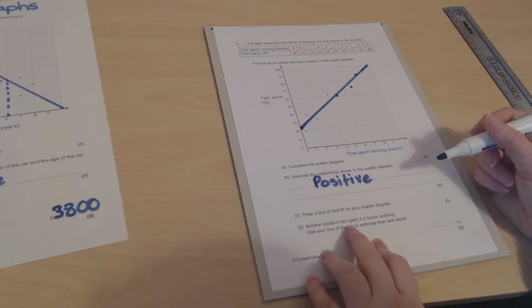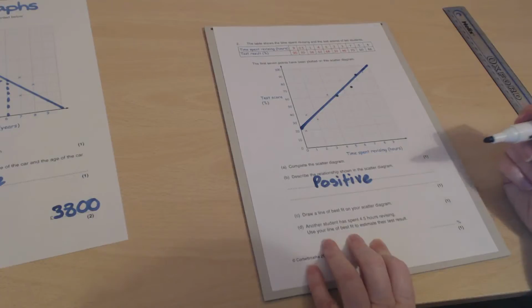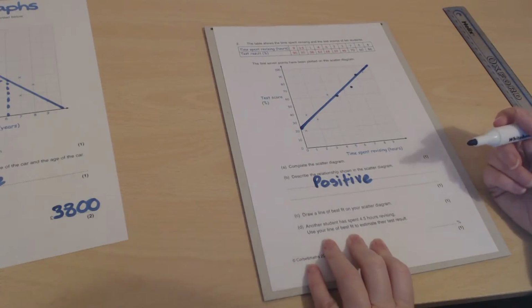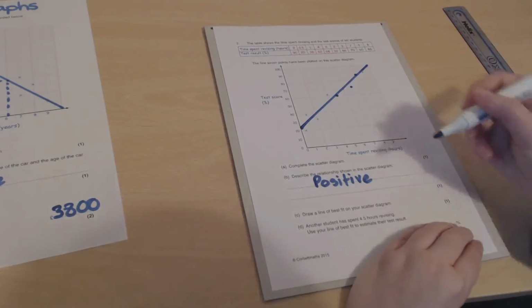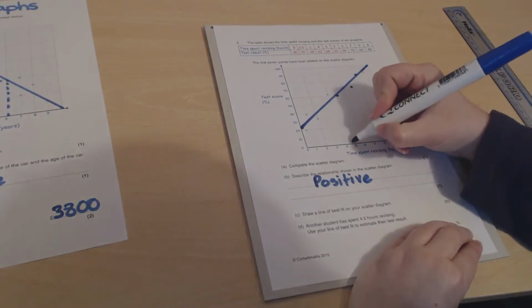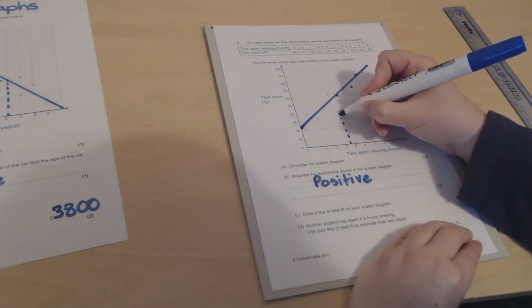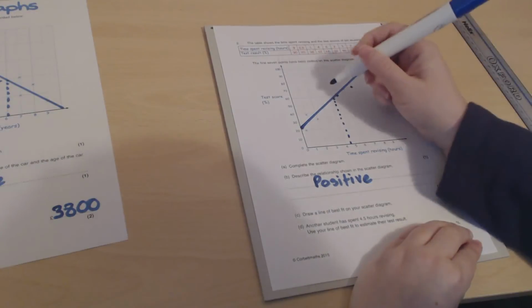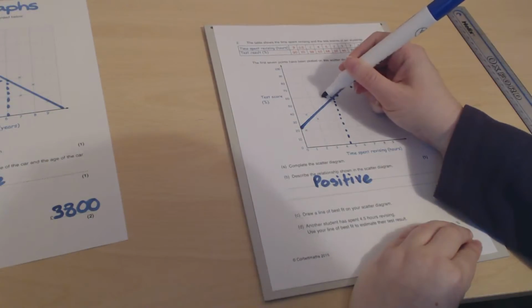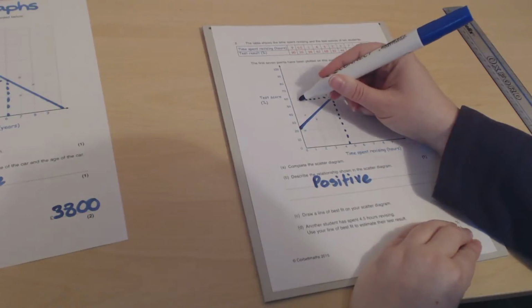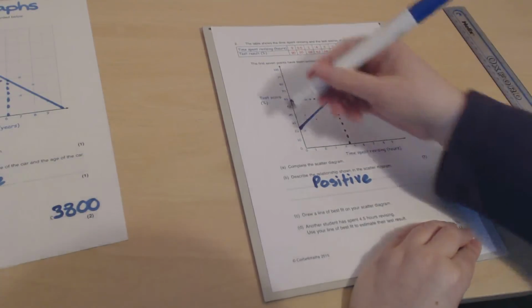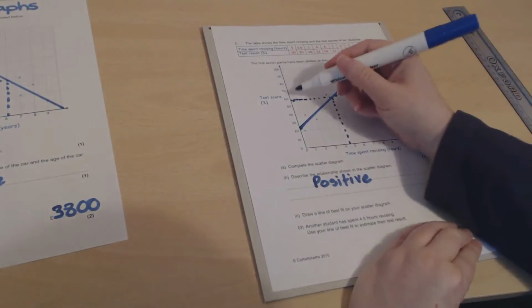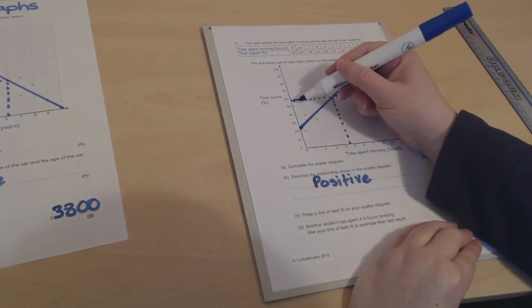It asks us if a student has spent 4.5 hours revising, what would we expect her score to be? Okay, so 4.5 is here. So if we go up to the line and then across from the line over here. Do it with a ruler when you're doing it. I just don't want to get the ruler in the way. So that's just under the 60.